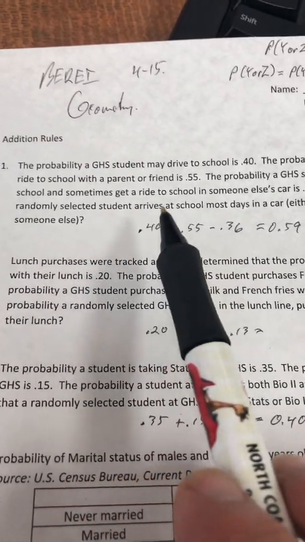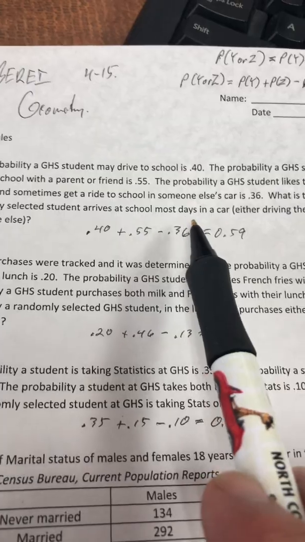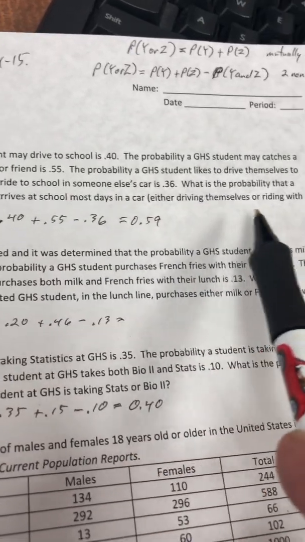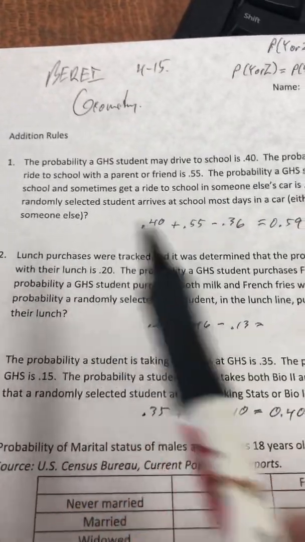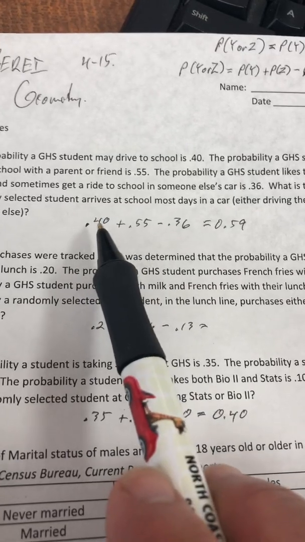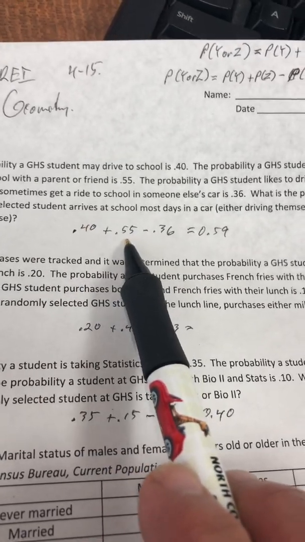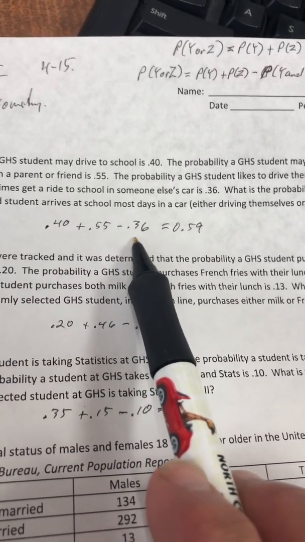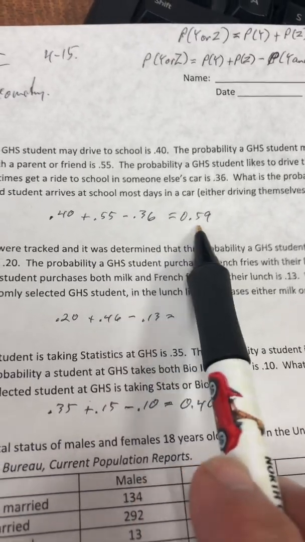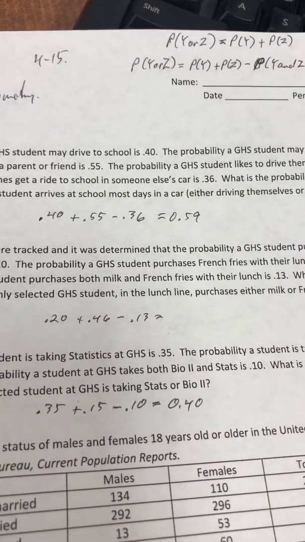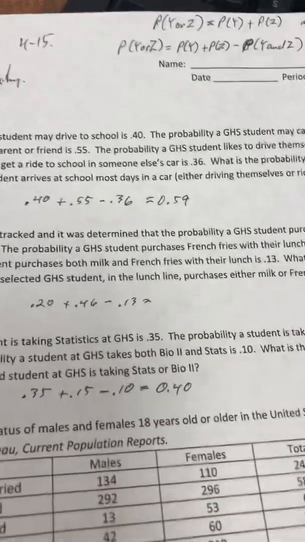What is the probability that a randomly selected student arrives at school most days in a car, either driving themselves or riding with someone else? So you take those first two, add them together, minus when they are together, and you will get 59% or 0.59.